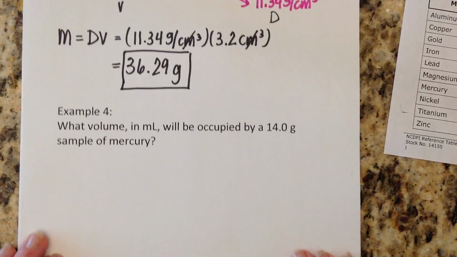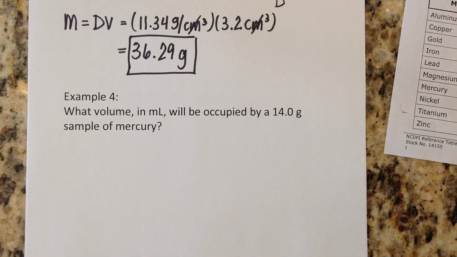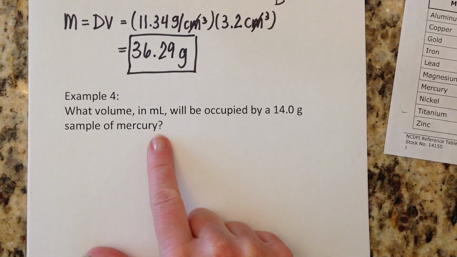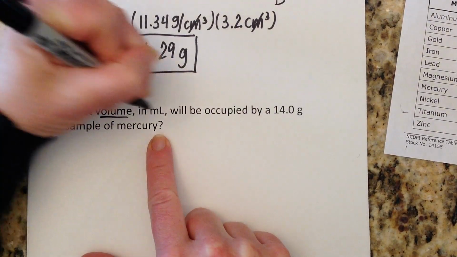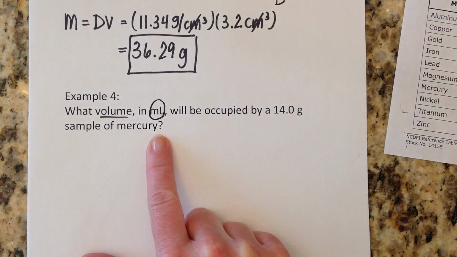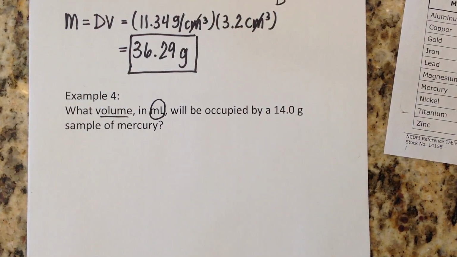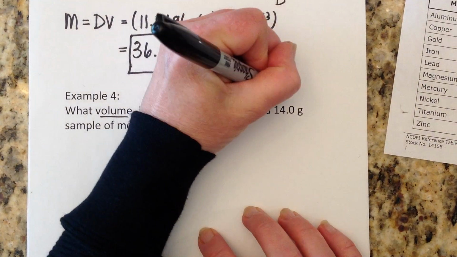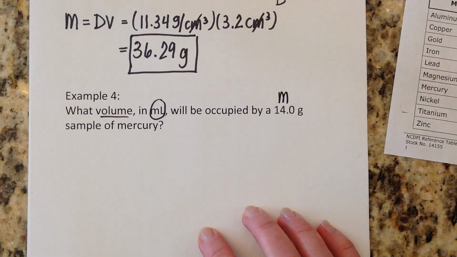All right, now let's look at example 4. What volume in milliliters? Now notice, not only are they asking me for volume, they're telling you I want it in milliliters. Always pay attention to that. Will be occupied by a 14.0 gram sample of mercury. So I've got mass. I'm going to label that. They told me it was mercury.